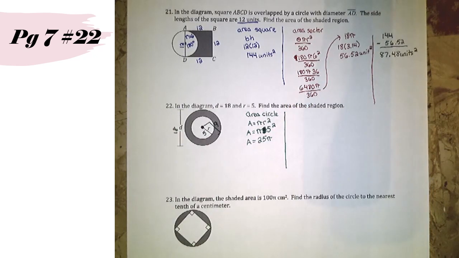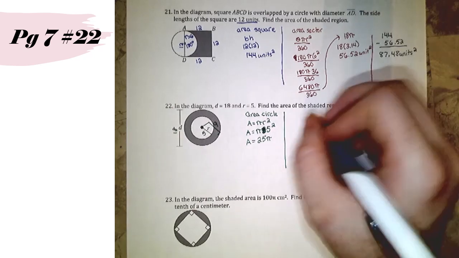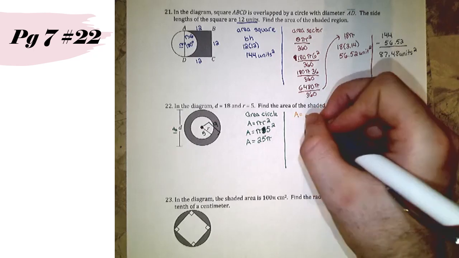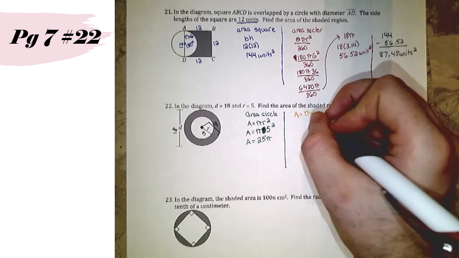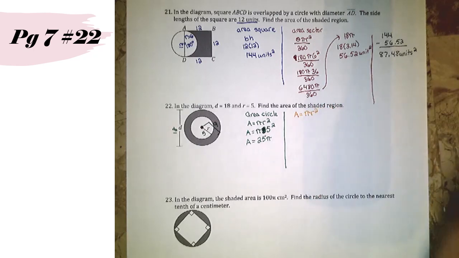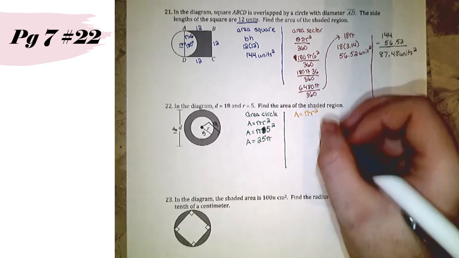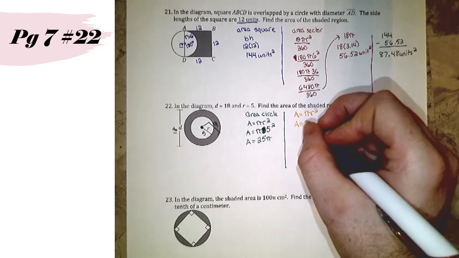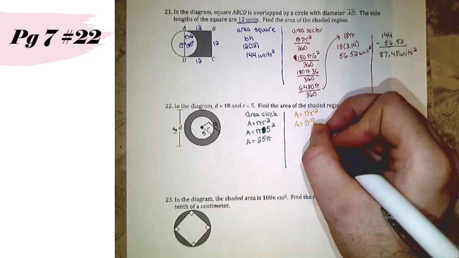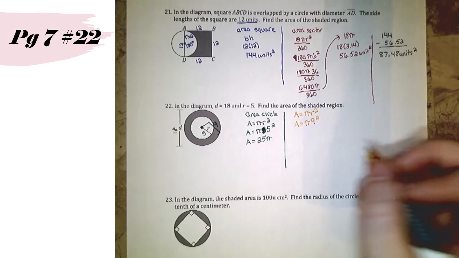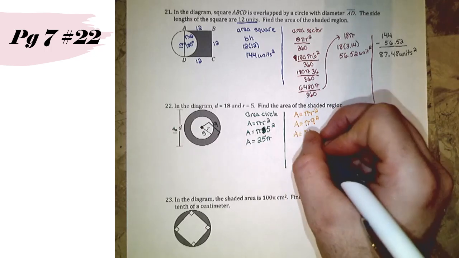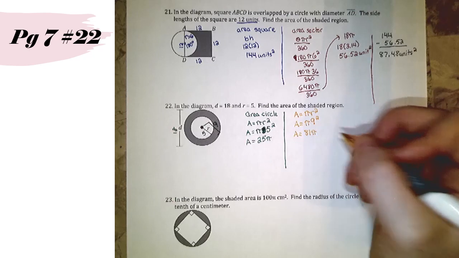Now, the big circle is still going to use the same formula of the area equals pi r squared. But instead of r, what we would be using is the radius, which is 9. So if I square that, my area would be 81 pi.